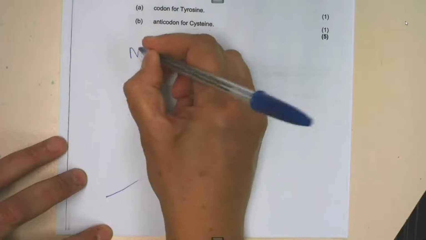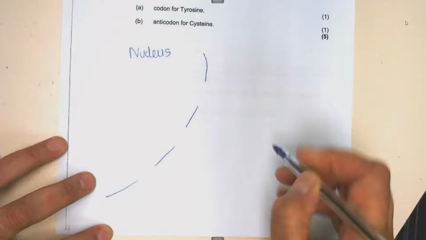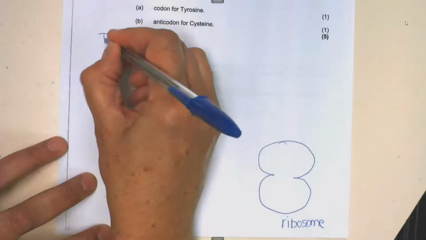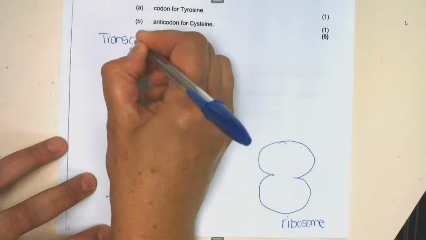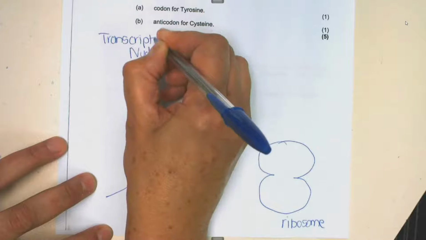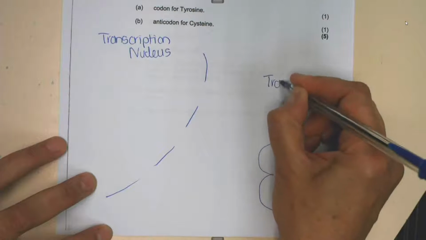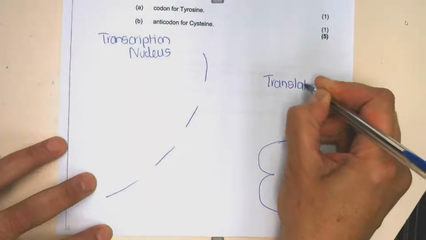Here I have my nucleus. There I have the ribosome in the cytoplasm. Inside the nucleus, we are writing the message. So this is transcription that is taking place here. Outside, we need translation of this message. We need to understand what is the protein that we need to make here. So this process is translation.